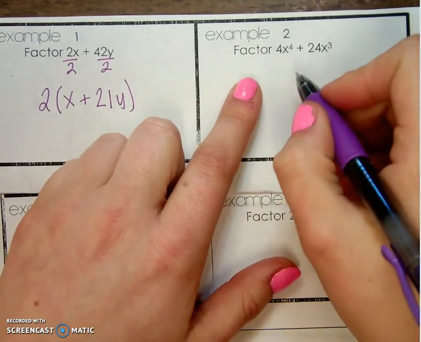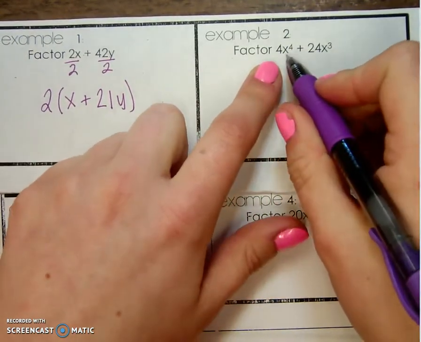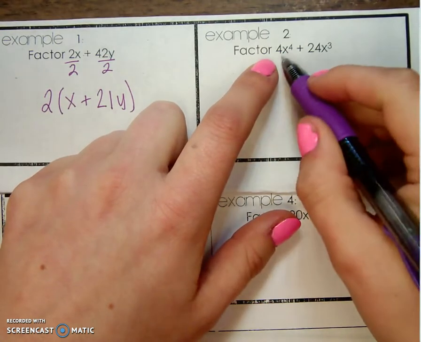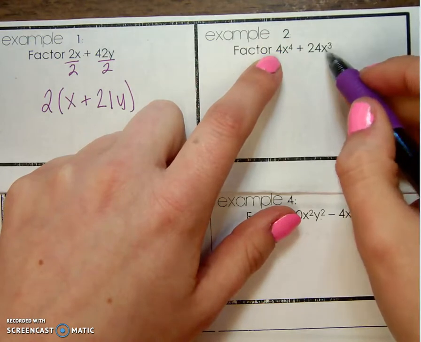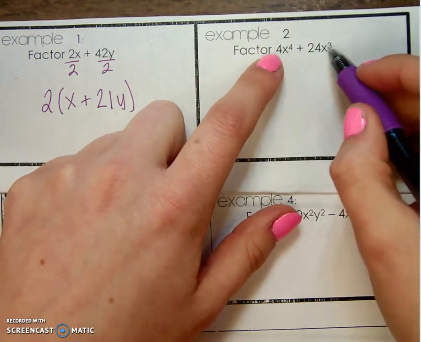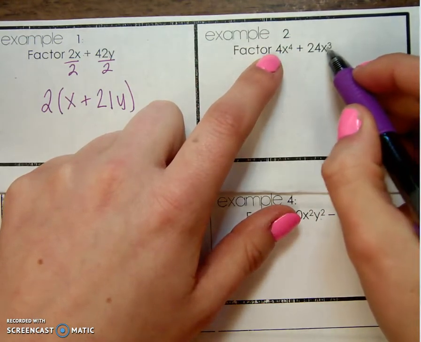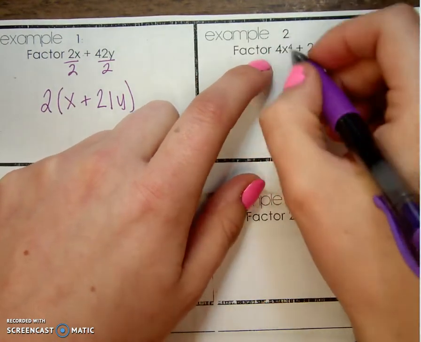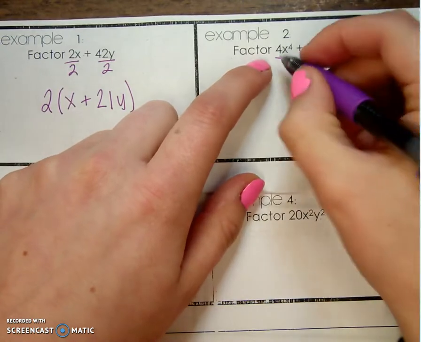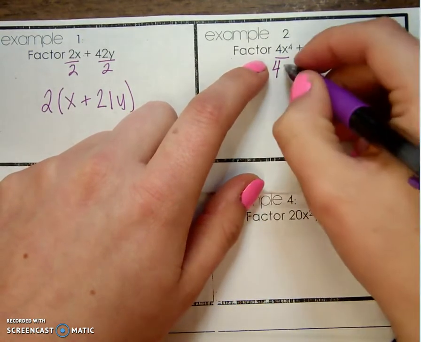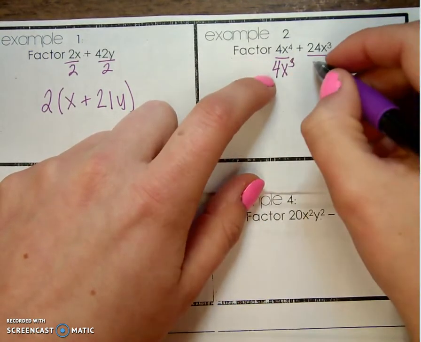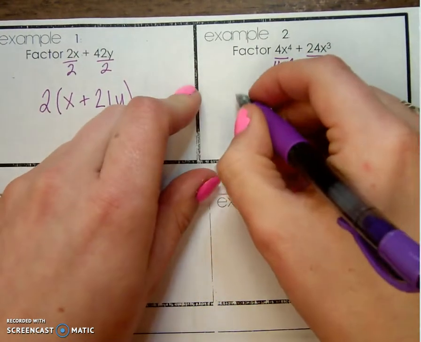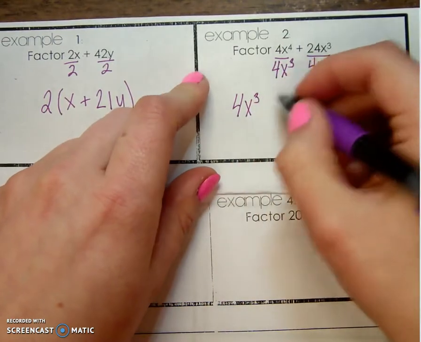So example 2, what can I pull out? Well, I can pull out a 4, but I can also pull out some x's. My lowest exponent is a 3. I can't pull out any more than 3 x's, but there is going to be 3 there, and there's going to be 3 here. So I'm able to divide out the 4, and I'm also able to divide out an x to the third power. Okay, so that's what I pulled out, 4x cubed.